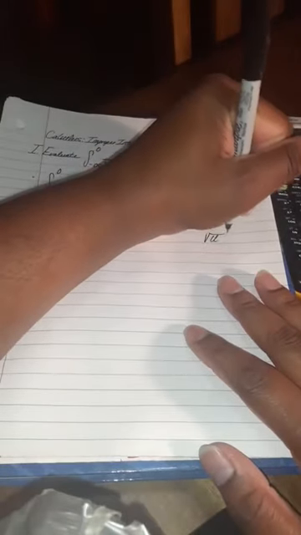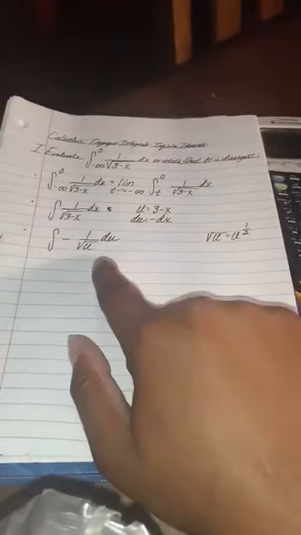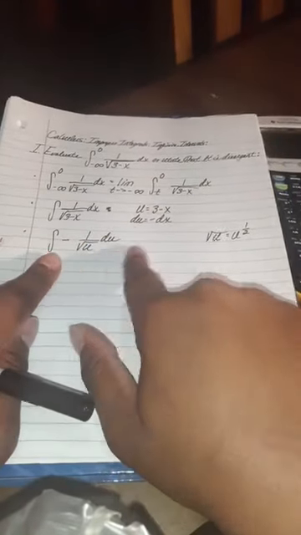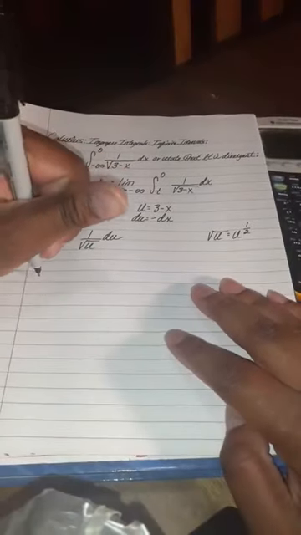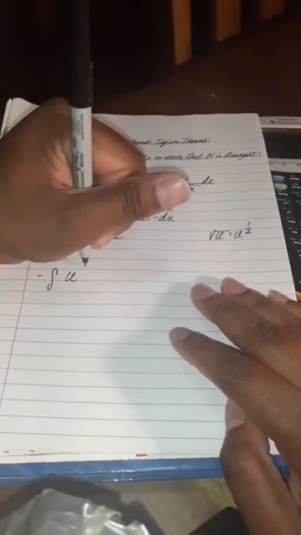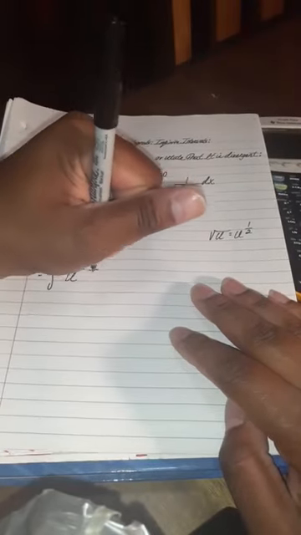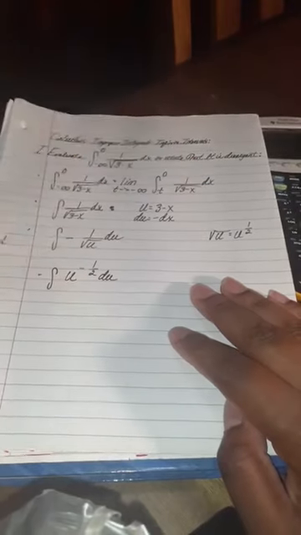Remember that the square root of u is the same thing as u to the positive 1/2. So if I move the negative out front and the u to the 1/2 down, this is the same thing as negative integral of u to the negative 1/2, all integrated with respect to u.